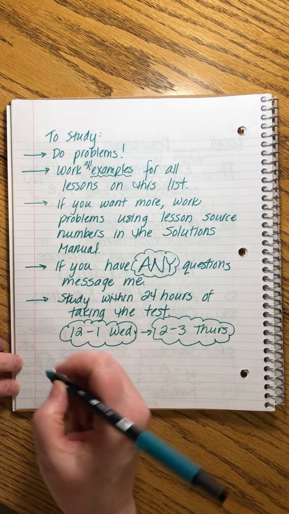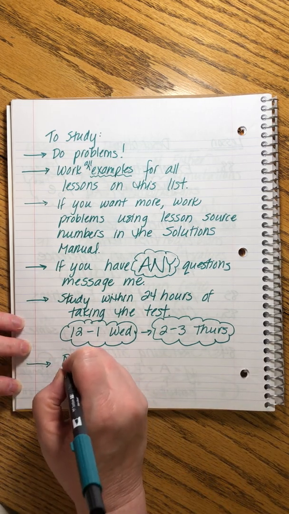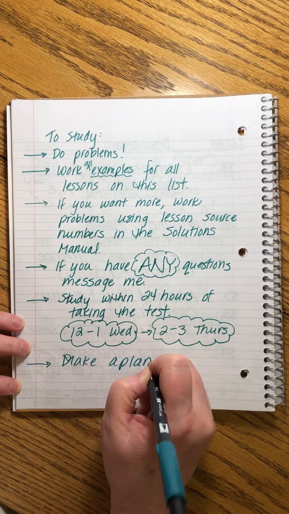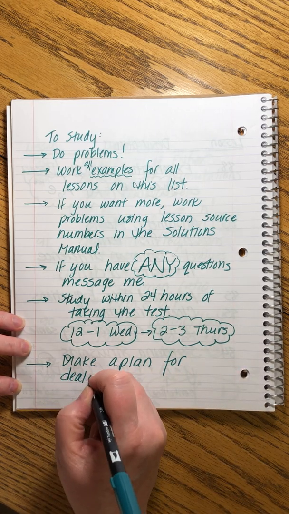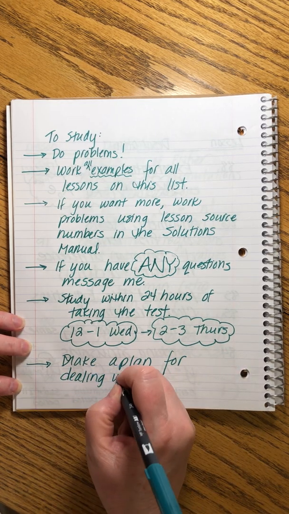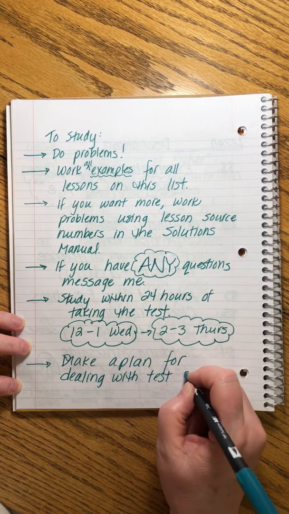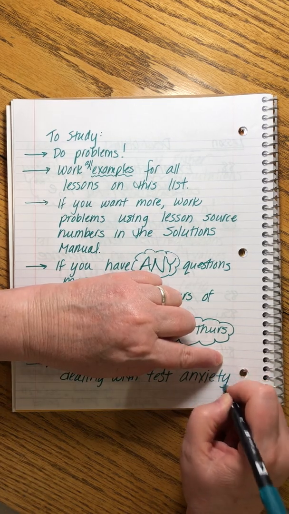And then the last thing that I want to remind you is to make a plan for dealing with test anxiety. Everybody gets a little anxious before a test, right?